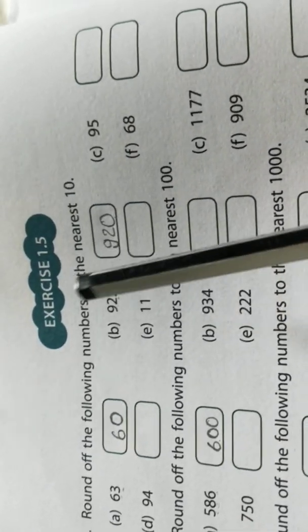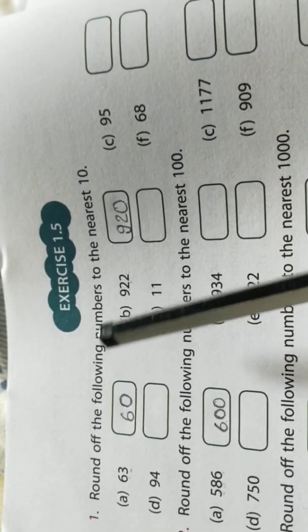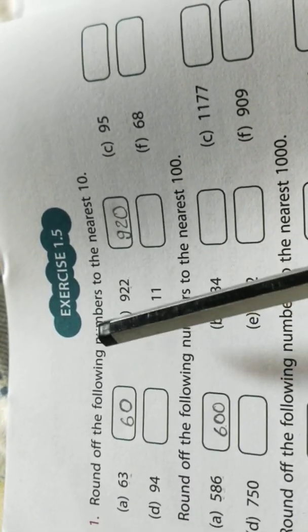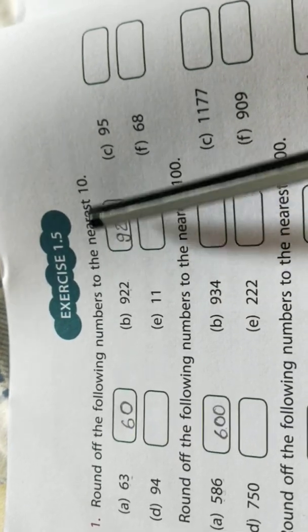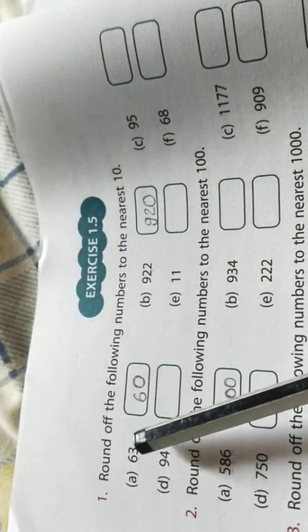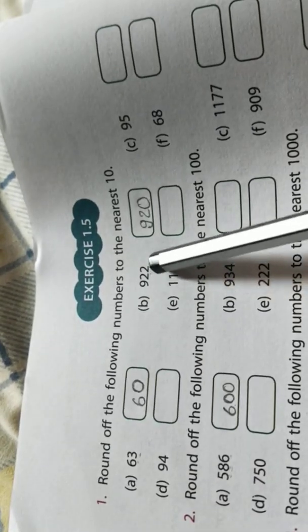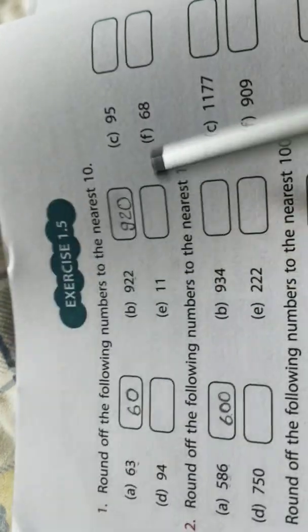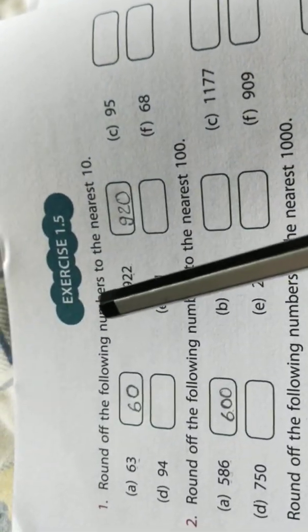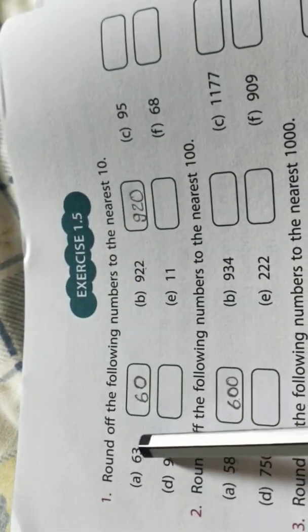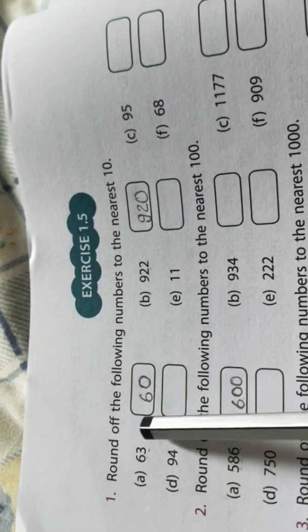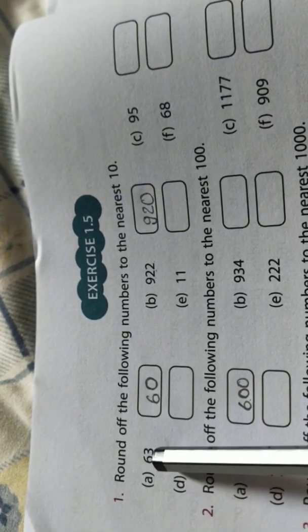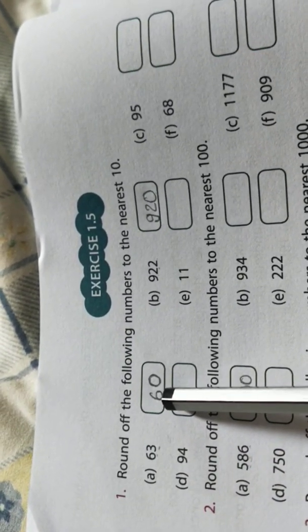Before solving the questions, remember that when you are rounding a number to the nearest 10, you have to look at the digit in the ones place. Always look at the digit in the ones place. And remember, there's a rule. If the digit in the ones place is less than 5, the digit in the tens place will remain the same.